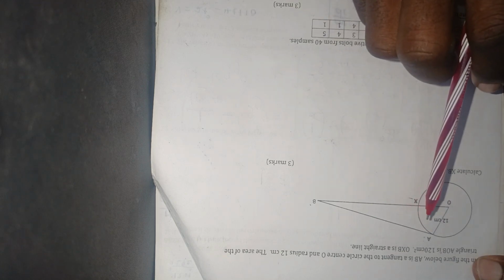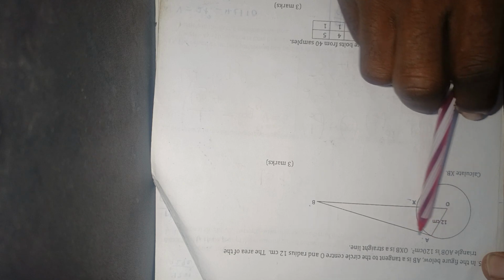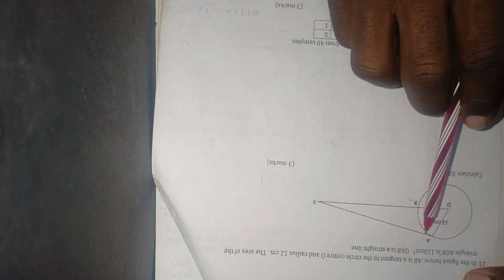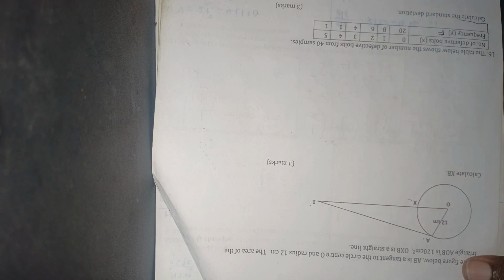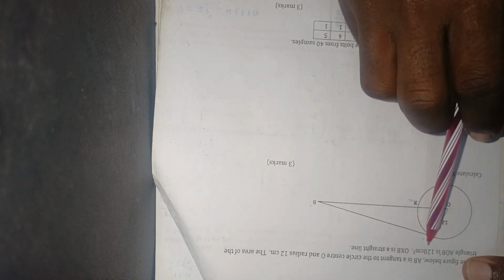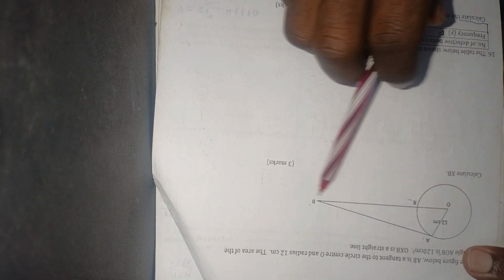Look at this. In this figure, AB is a tangent. A tangent is a line that touches a circle at a particular point on its circumference. So AB is a tangent touching this circle at this point. AO is the radius of this circle, and this radius measures 12 centimeters. And OXB is a straight line.